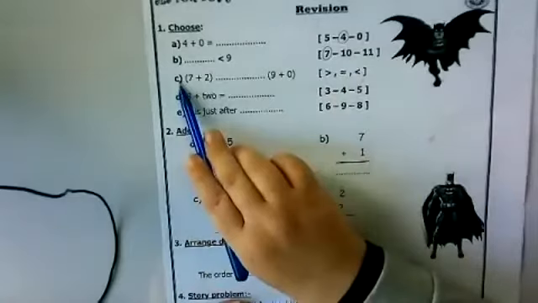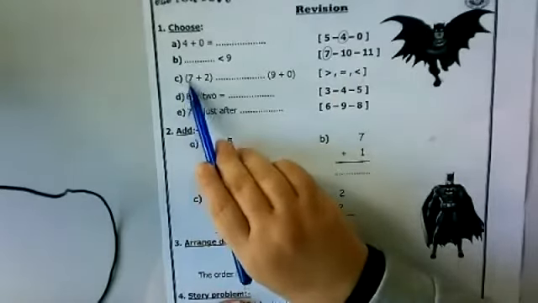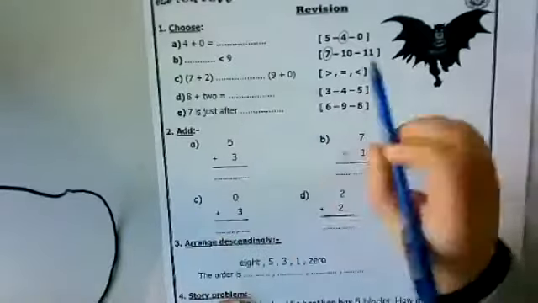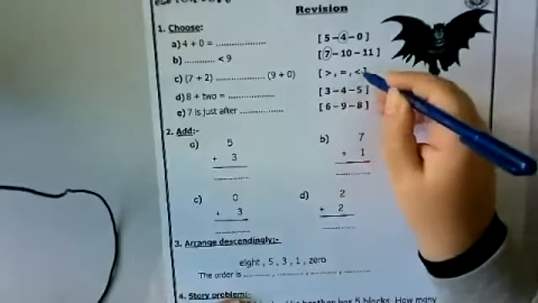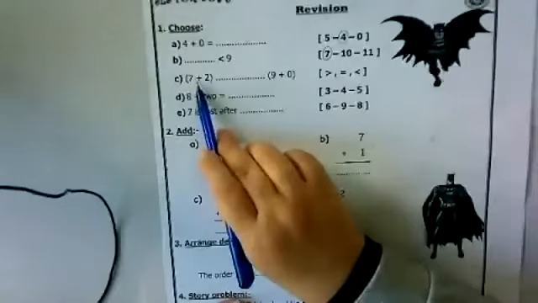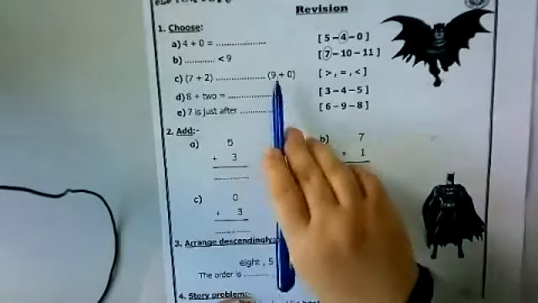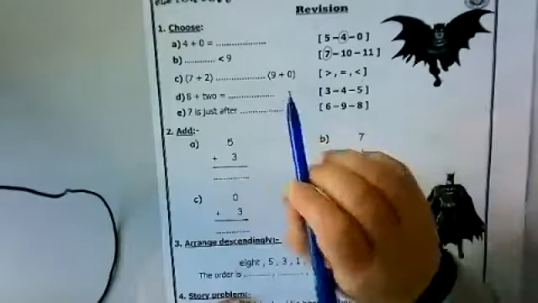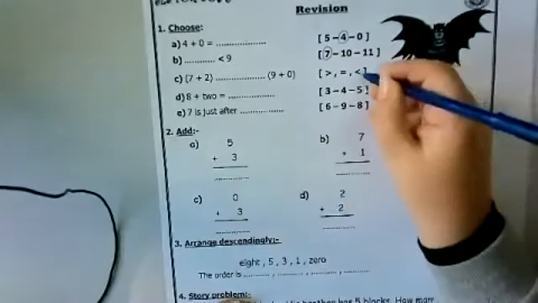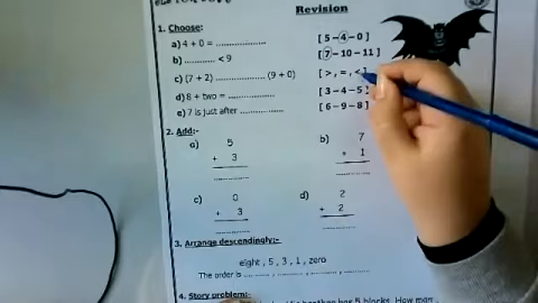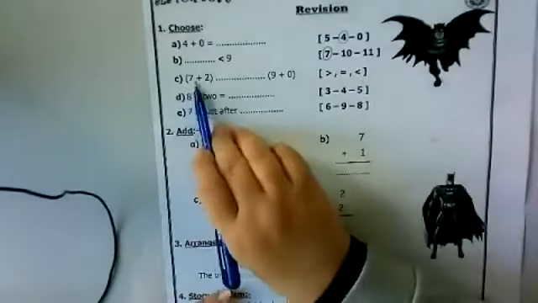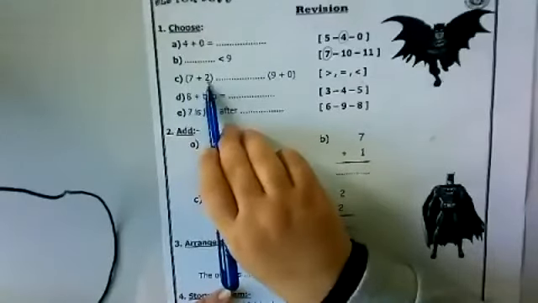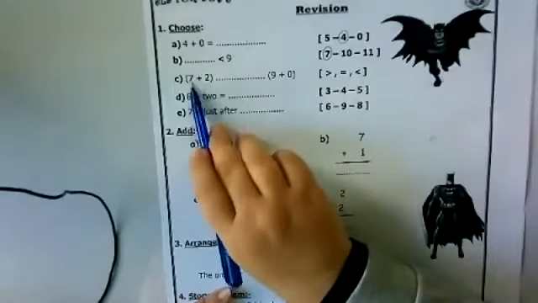Okay, number C. 7 plus 2 and 9 plus 0. Before answering and before choosing the sign, you have to solve this equation and this one. You have to solve both equations. Then you choose the sign. So let's start answering the first equation, 7 plus 2. In addition, remembering with me.